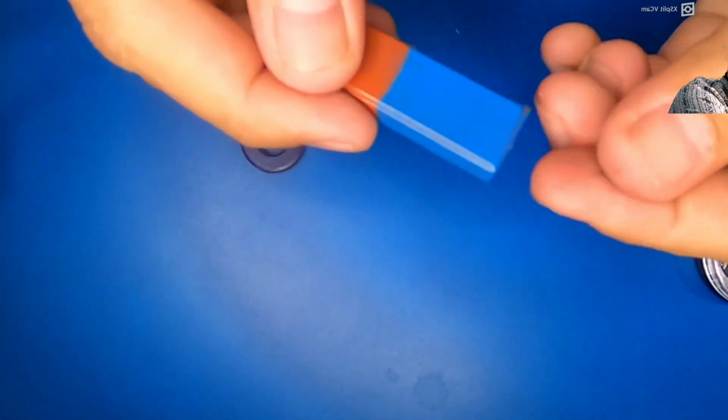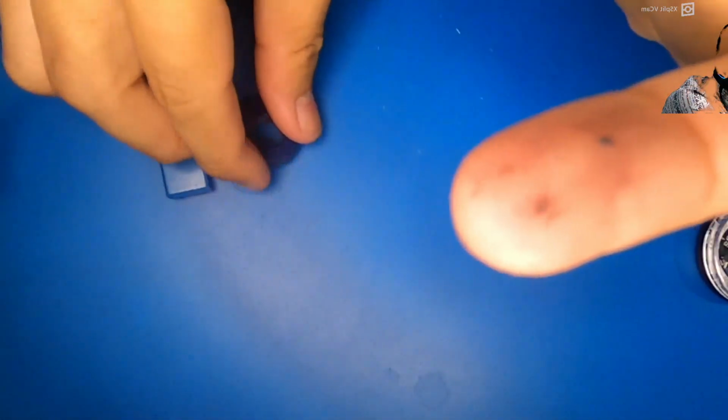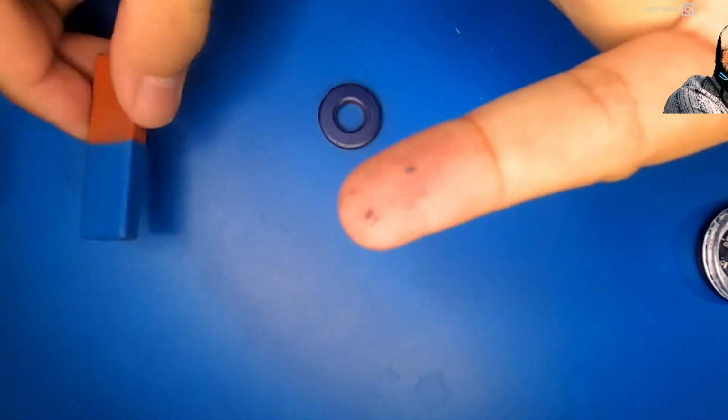See, one more time. Okay, you can see that on my finger, it's iron. If I put my magnet here, it's still there.